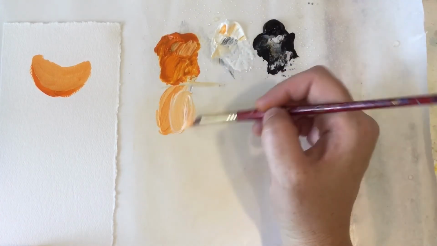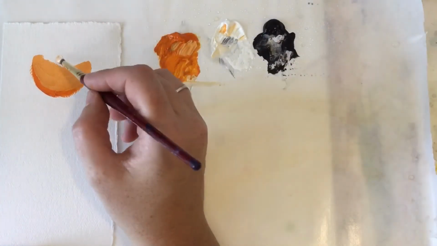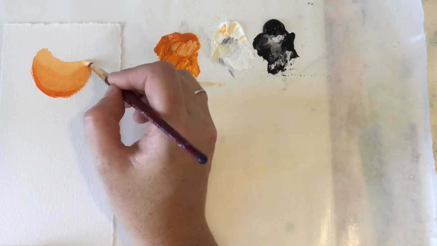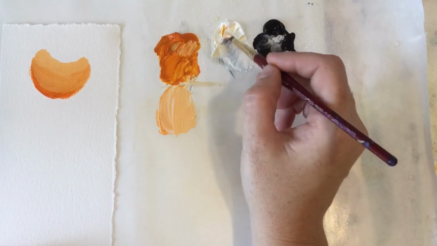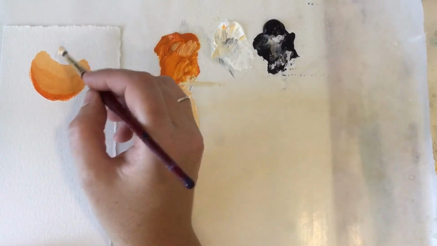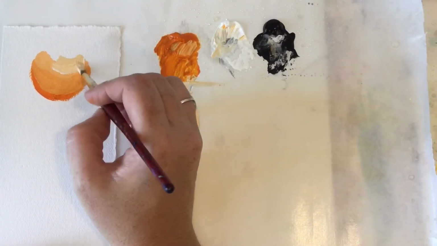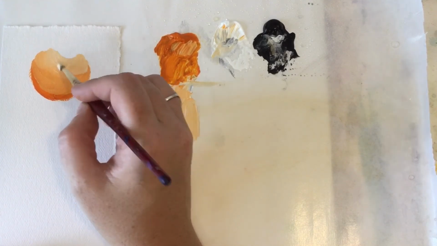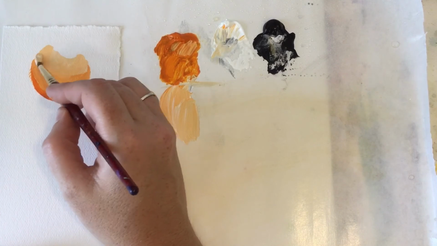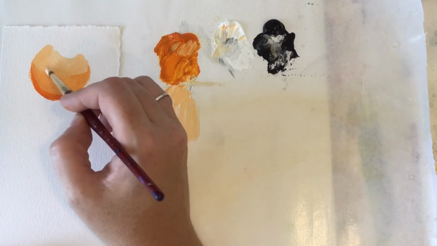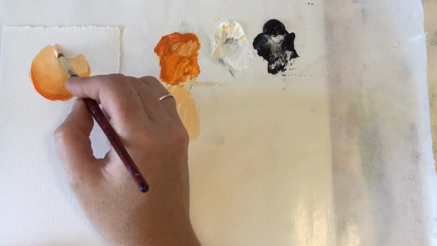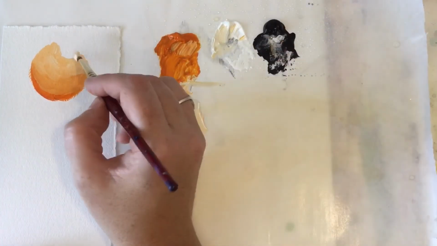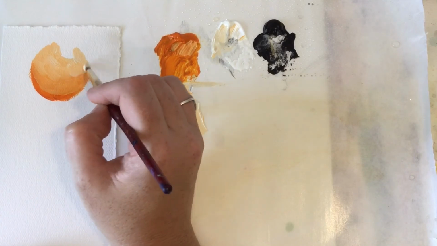Adding a little bit more of this white to that orange to create a lighter value. And if you paint while it's still wet, if you keep adding the values while it's still wet, you can sort of mush it together to create more seamless transitions.